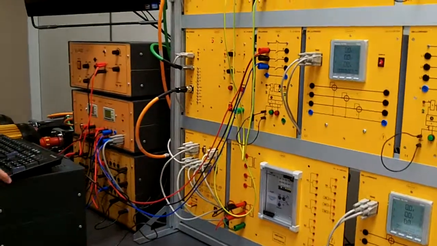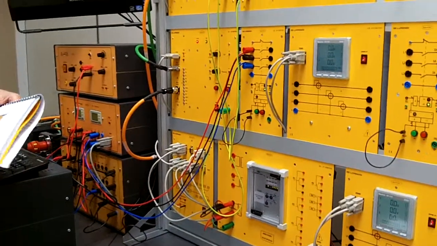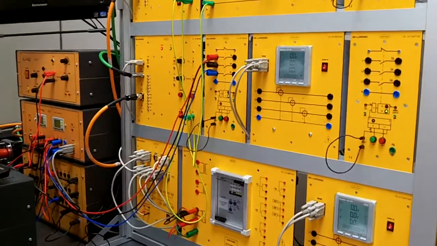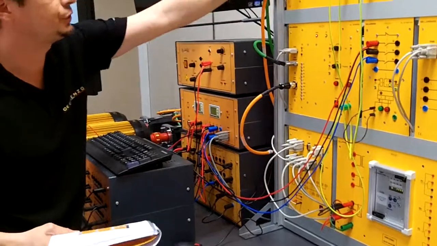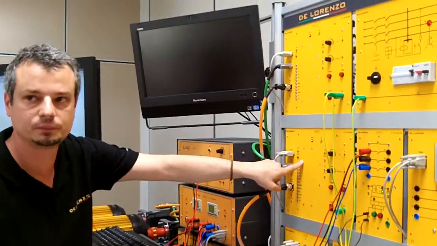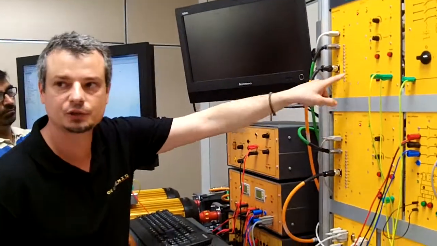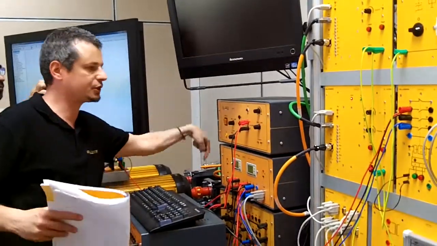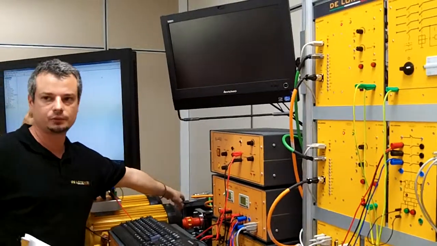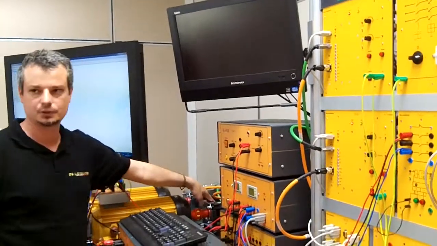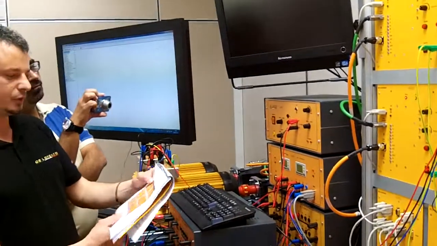Exactly. In this case, for example, channel 1 address 2, channel 1 address 1. I connect this one, channel address 1 and address 2. So this is a brushless control system. I connect the brushless control system, power and signal are connected directly to the brushless system. This is the configuration.